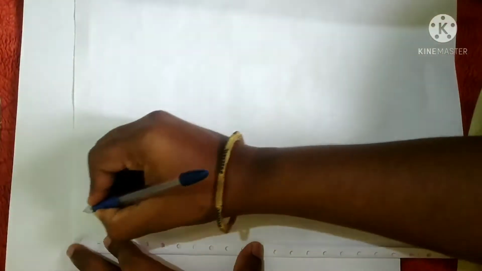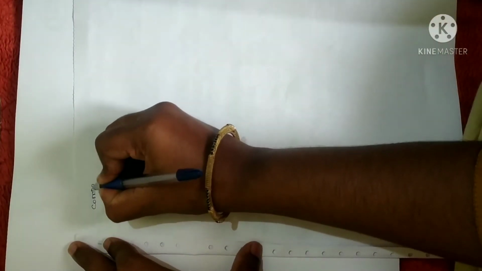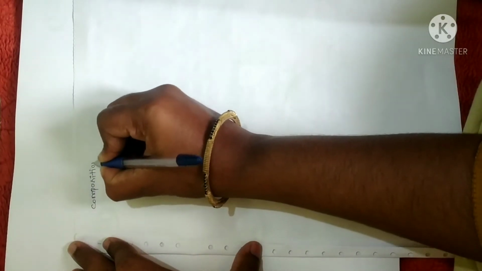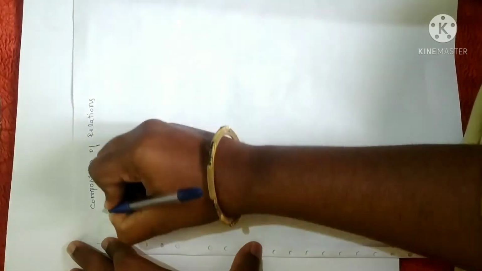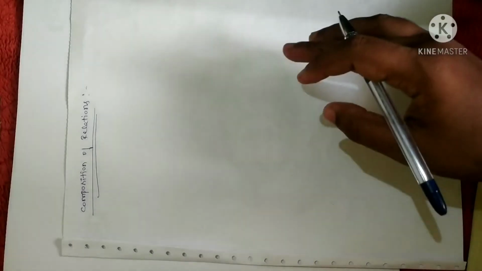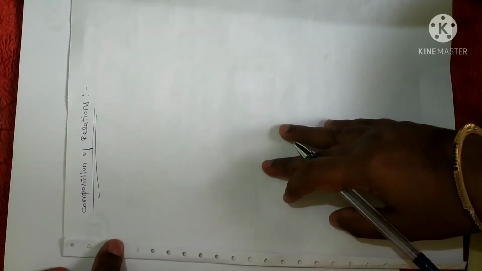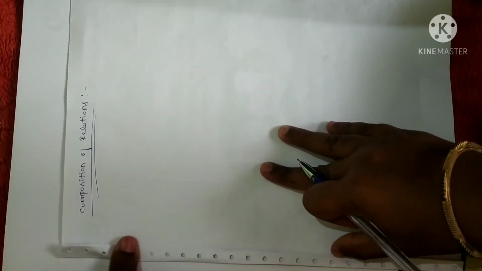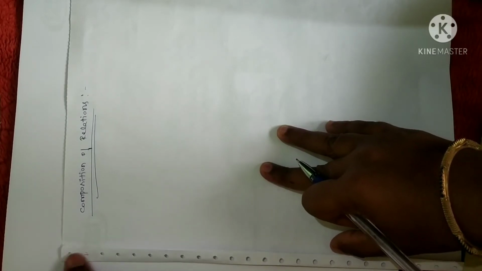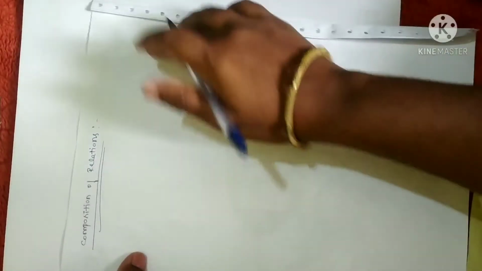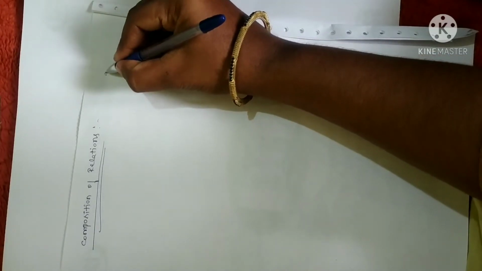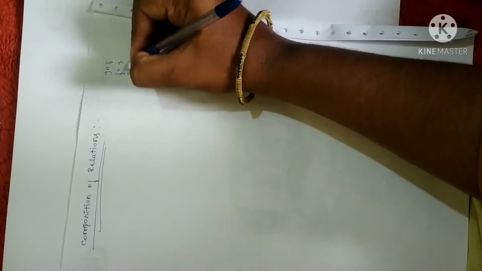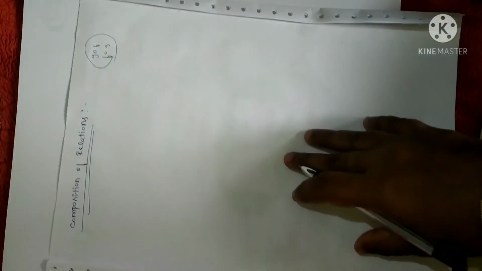Next concept is composition of relation. So before getting into the topic of composition of relation as per your syllabus, let me revise the basics that you have already studied in your second PU. Composition of relations, I'll give you a simple example so that you can quickly revise that, like GOF, FOG. These functions are examples for composition of relation.